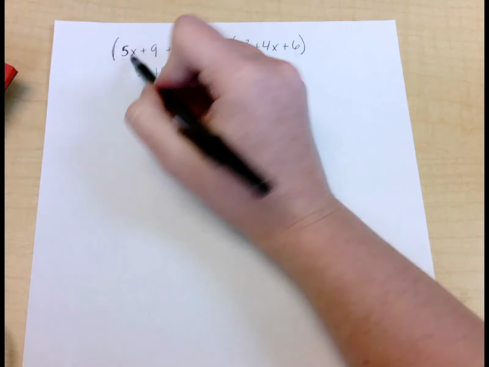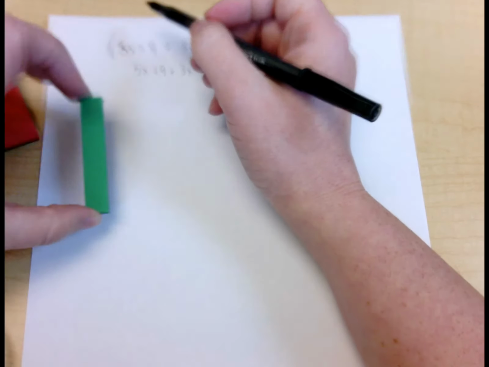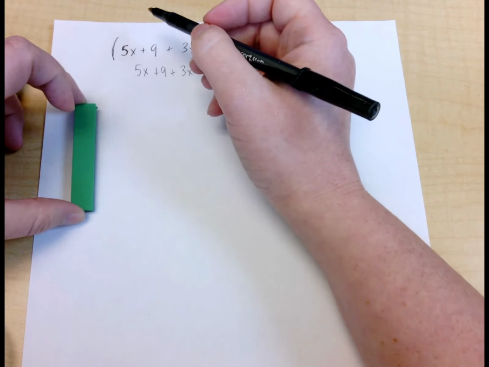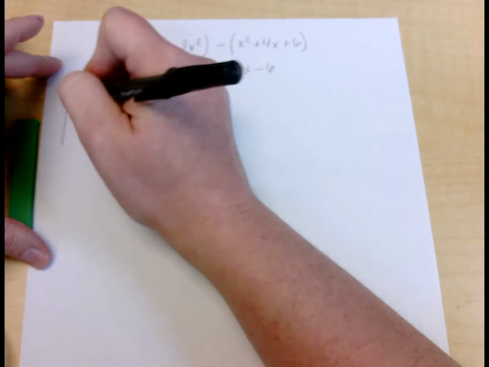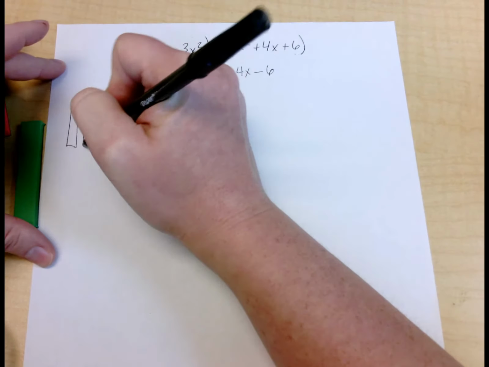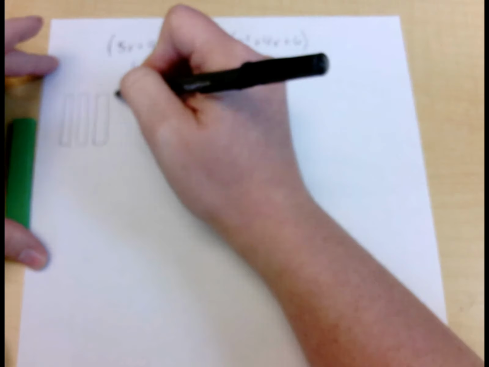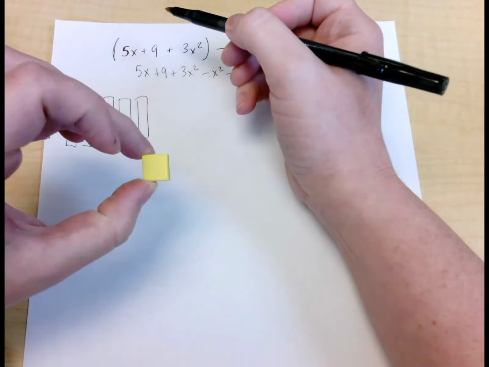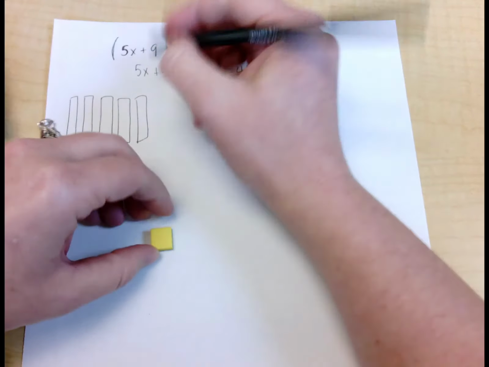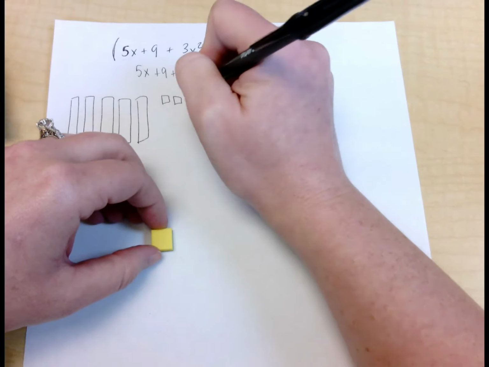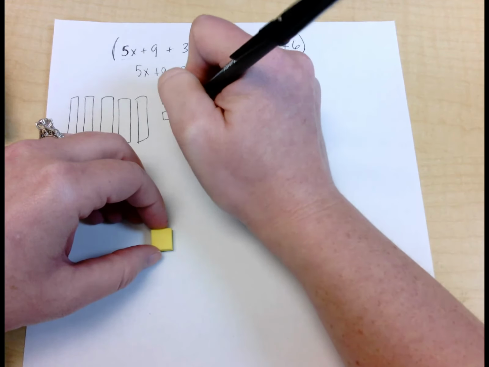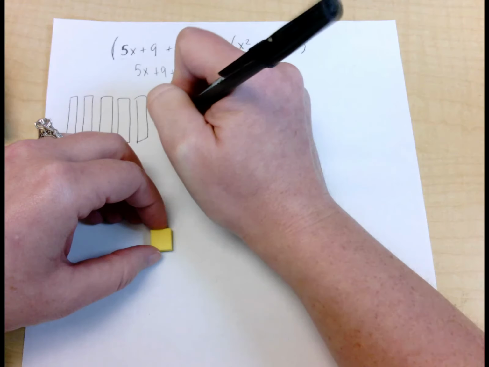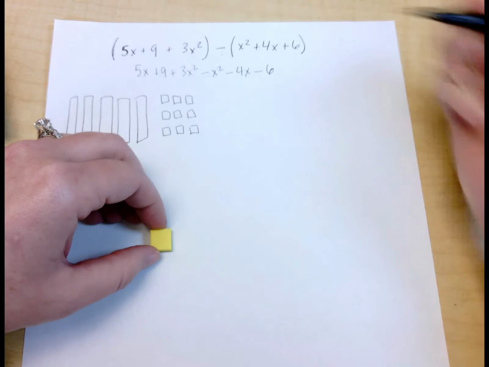So we have 5x. Remember that x is represented by these long skinny rectangles, so I'm going to draw 5 of them. 1, 2, 3, 4, and 5, okay? And then I have 9, okay? Remember that our single number, our constant, is represented by the squares, so I need to have 9 of those. 3, 4, 5, 6, 7, 8, and 9.